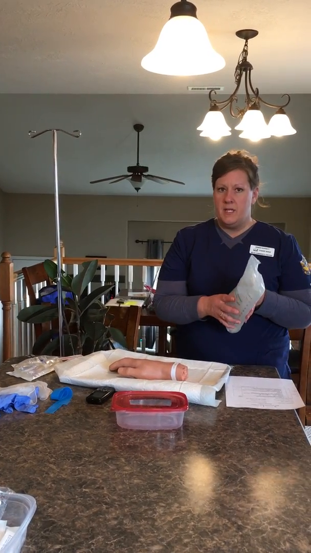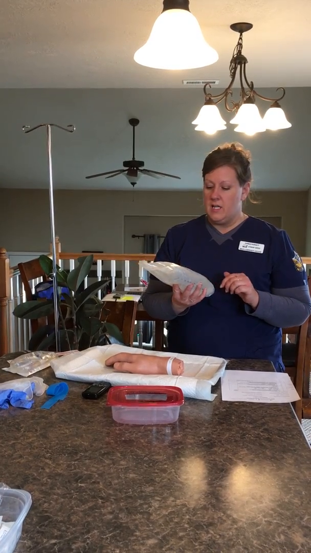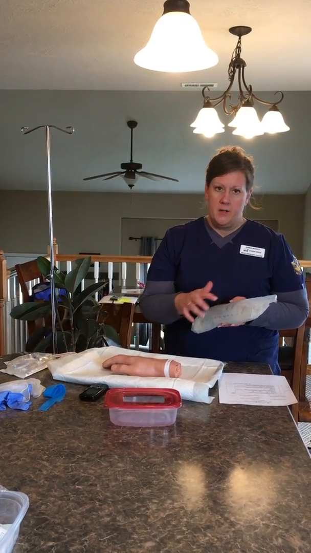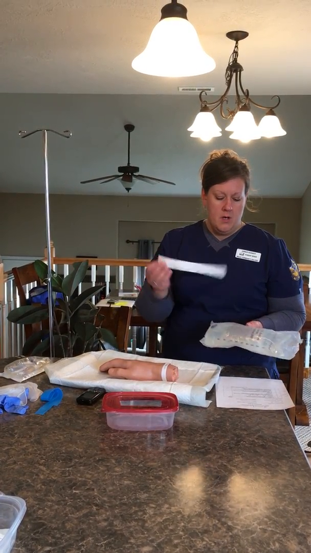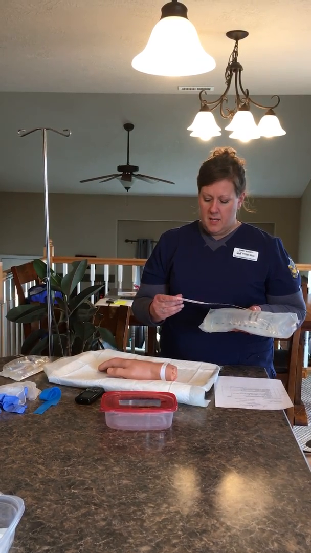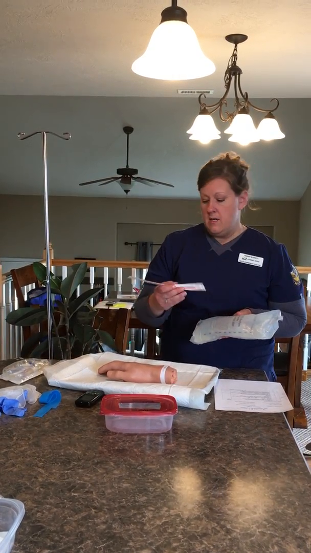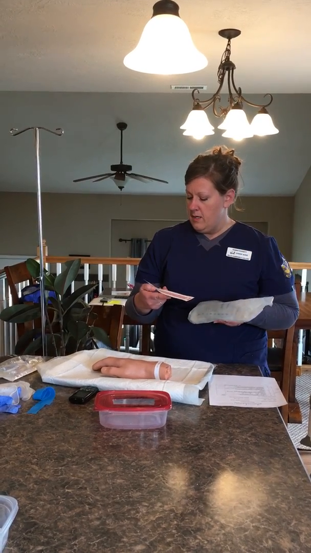When I pick my solution, I'm going to double check, looking for any particles or discoloration, the expiration date, as well as the lot number. And I will write on the tab that I'm going to put on the solution bag the patient's name, the type of solution, the room number, the date. I will initial it, also the bottle number or the lot number.